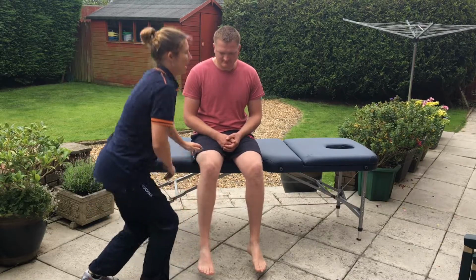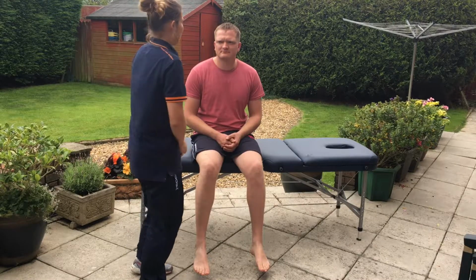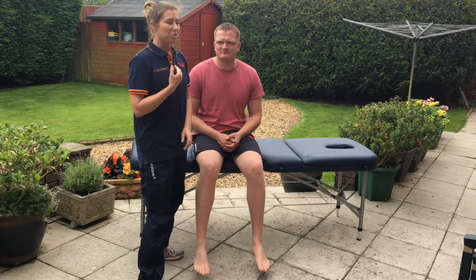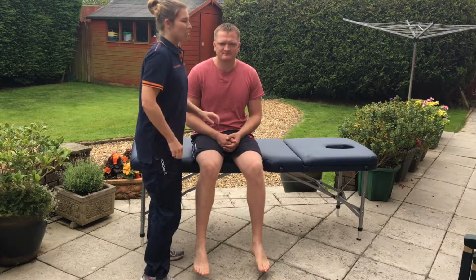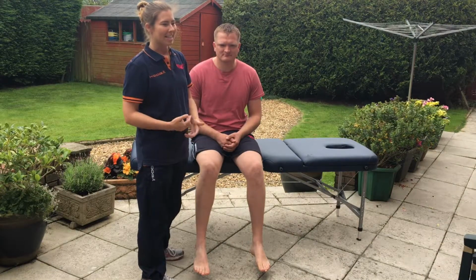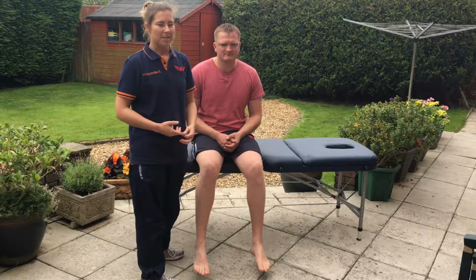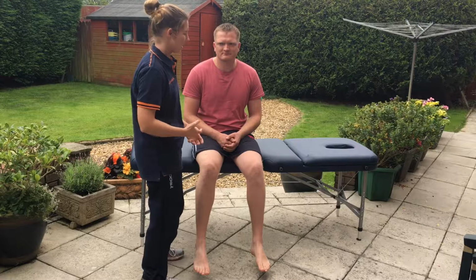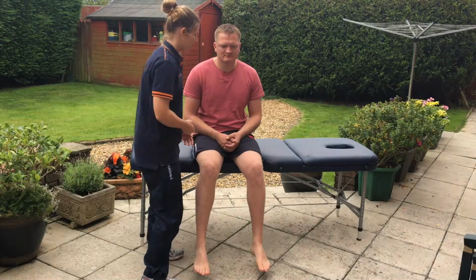Excellent. Good. At this point as well, I'd like to assess the dermatomes of the lower limb. So I always start with a neutral position, such as the chest. So can you feel this? Good. So what I do then is ask the patient to close their eyes, assess left to right, asking whether or not there's any difference in the sensation.